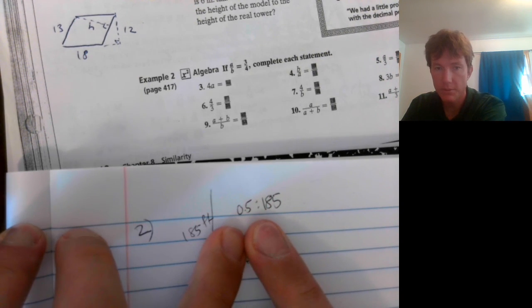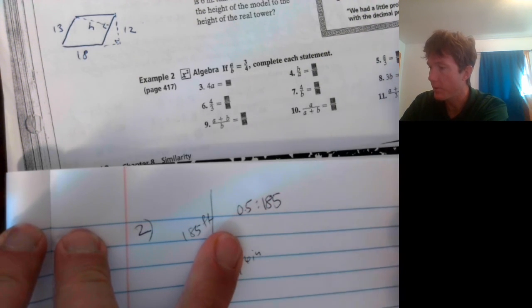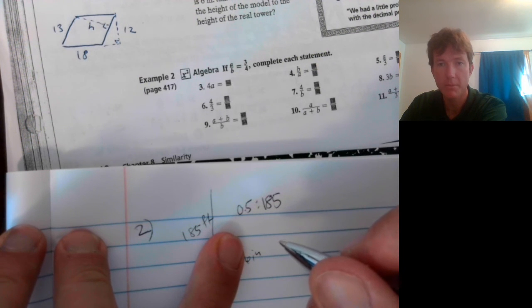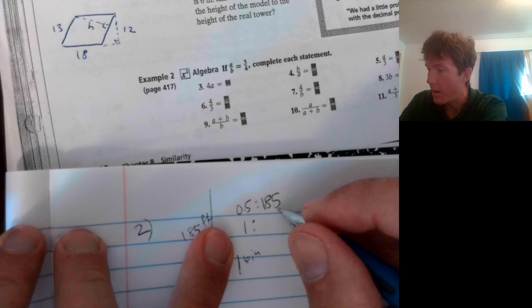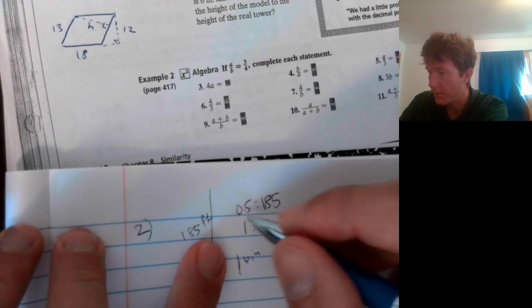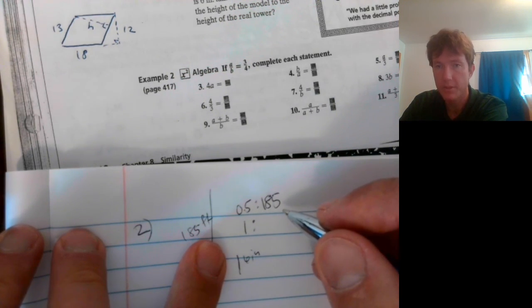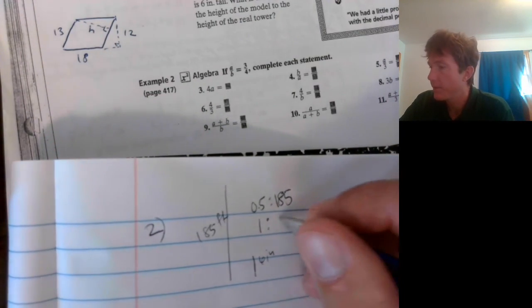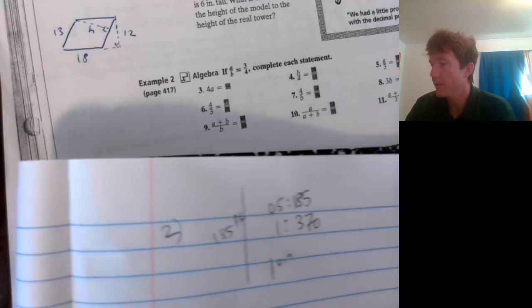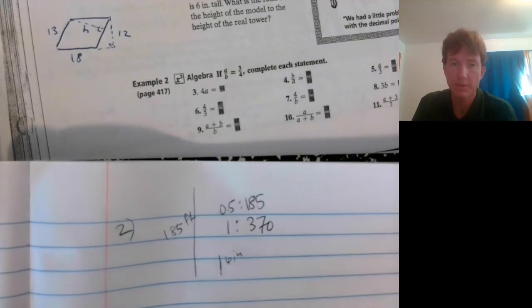It's useful to put this in terms of 1, like with the map. So to convert this to 1, I'm just going to multiply everything by 2. So multiply the 0.5 by 2 and the 185 by 2. So that'd be 370. Okay, and there you have it. So it's a 1 to 370 ratio.